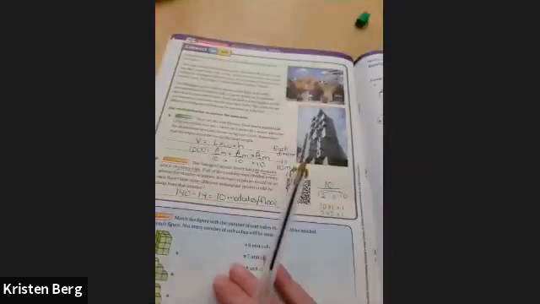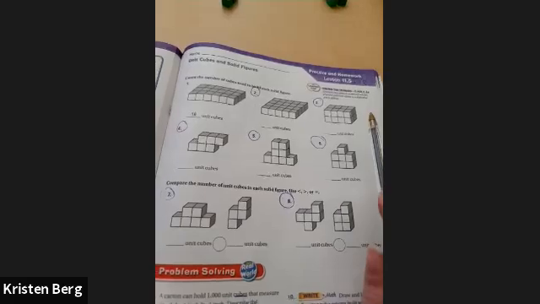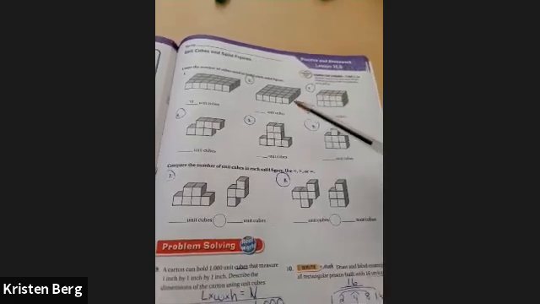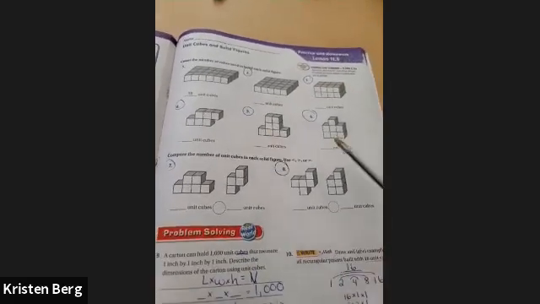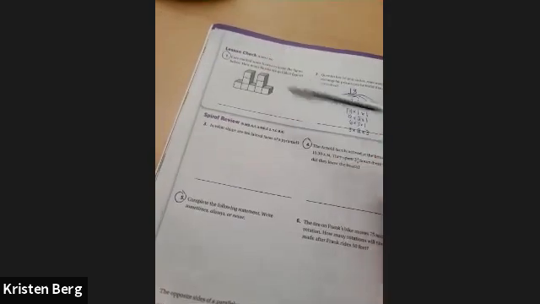Then you also had to do 11.5 because 11.5 and 11.6 went together. On 11.5, you had to do 2, 3, 4, 5, 6, 7, and 8. And then on the back, you were just supposed to do 1, 4, and 5. And that is all you're supposed to do for this lesson.